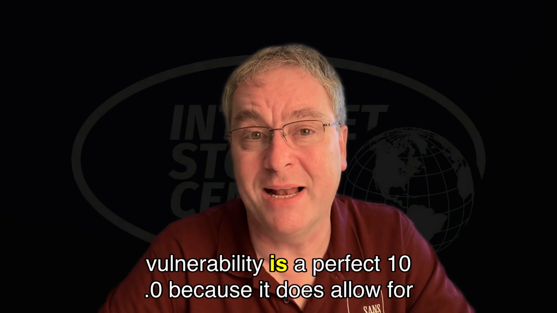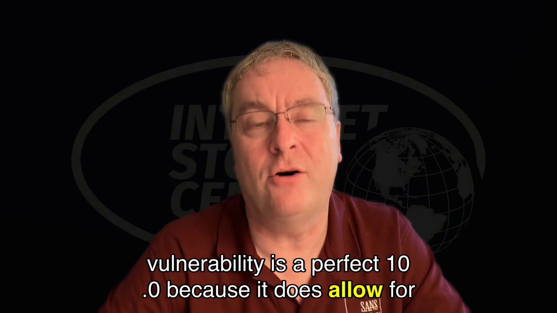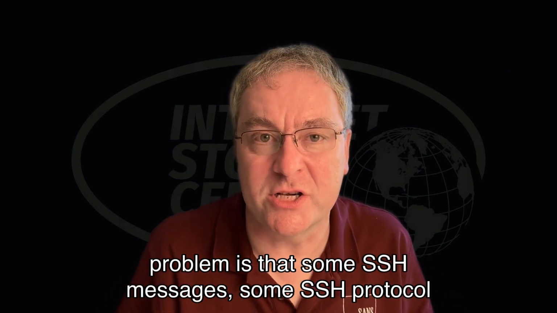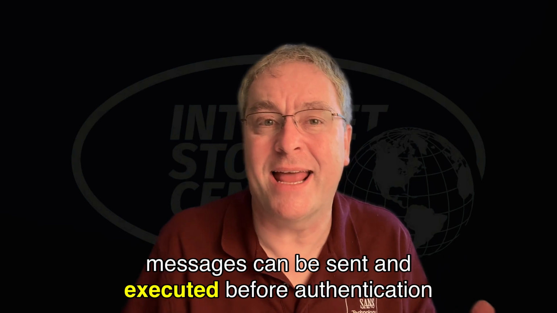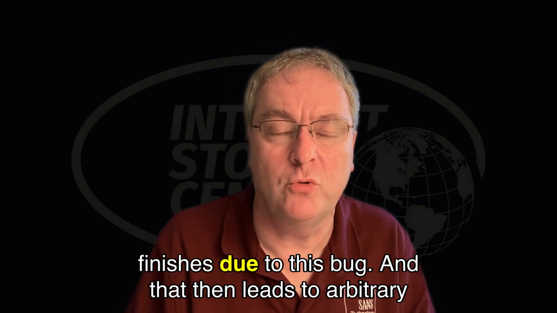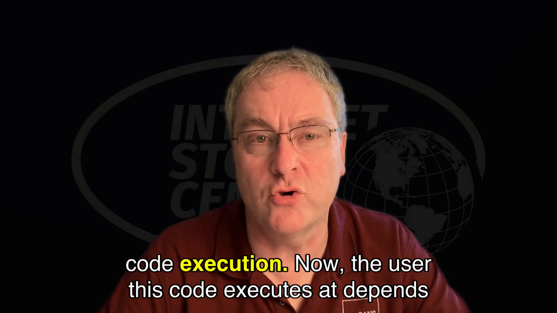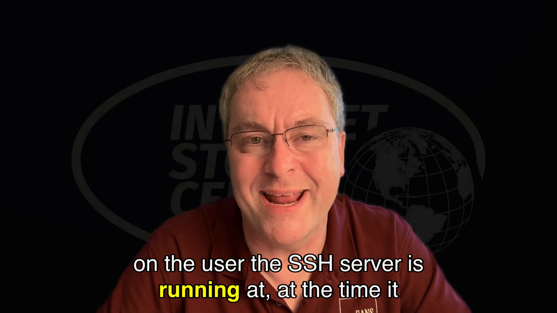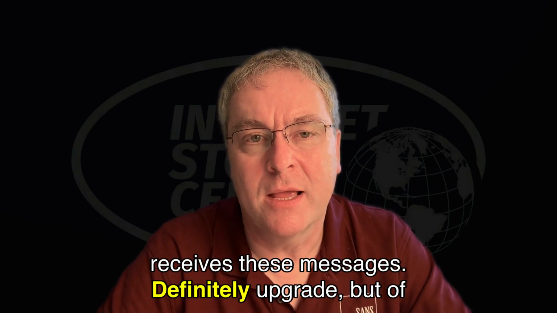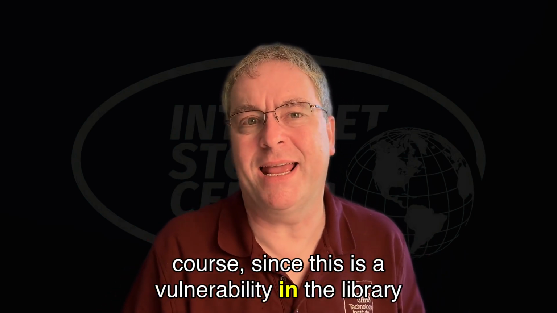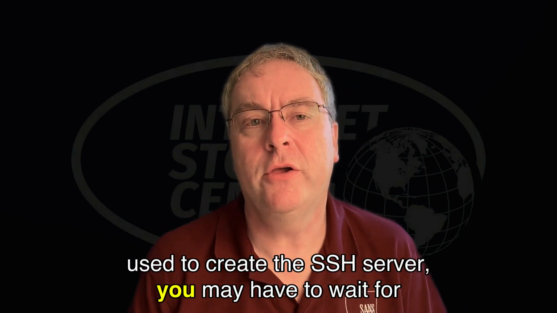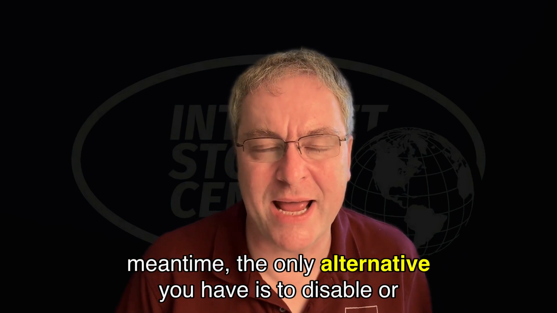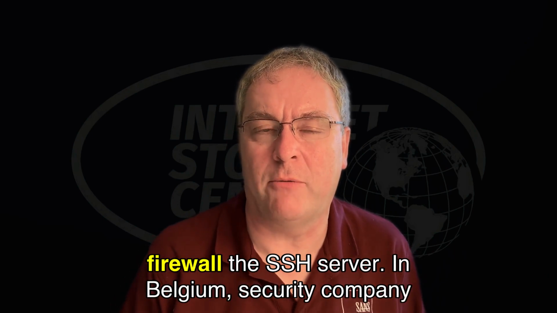The CVSS score of the vulnerability is a perfect 10.0 because it does allow for arbitrary code execution without authentication. The problem is that some SSH protocol messages can be sent and executed before authentication finishes due to this bug, and that then leads to arbitrary code execution. Now, the user this code executes as depends on the user the SSH server is running as at the time it receives these messages. Definitely upgrade, but of course, since this is a vulnerability in the library used to create the SSH server, you may have to wait for respective vendors to actually release updates here. In the meantime, the only alternative you have is to disable or firewall the SSH server.